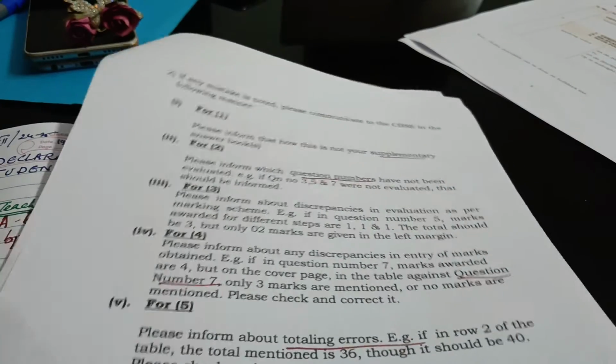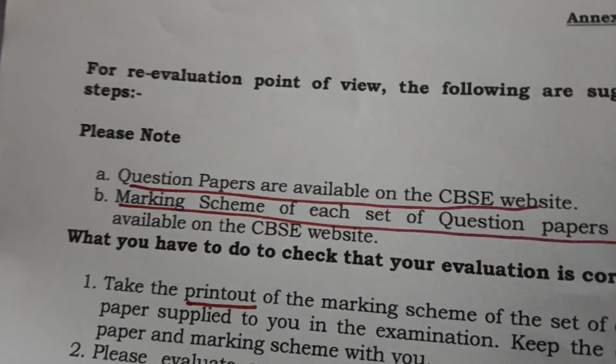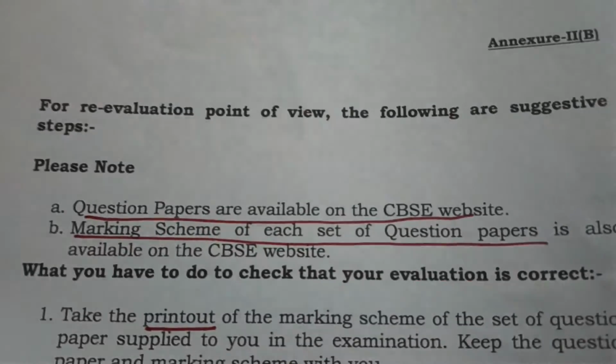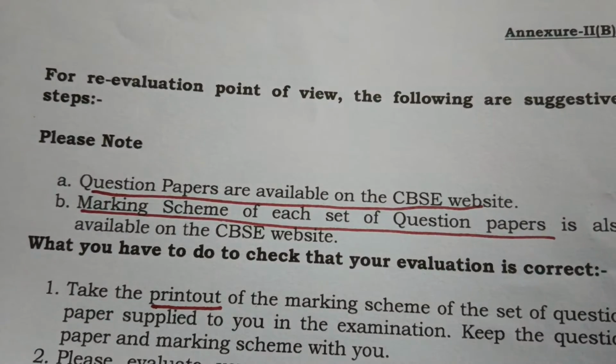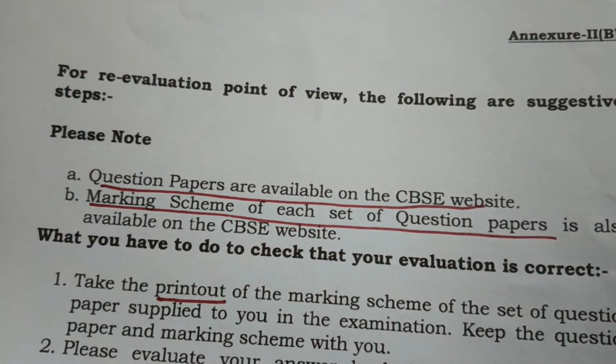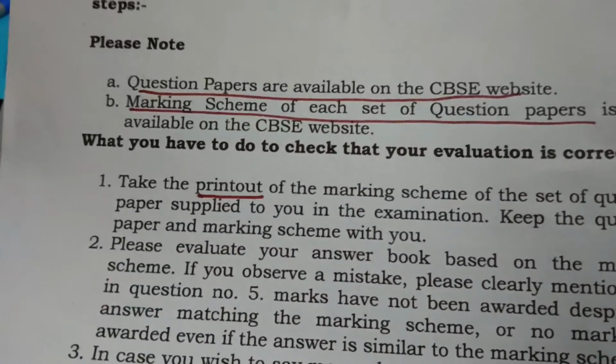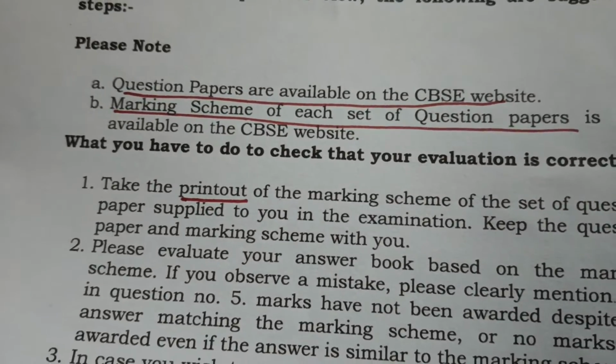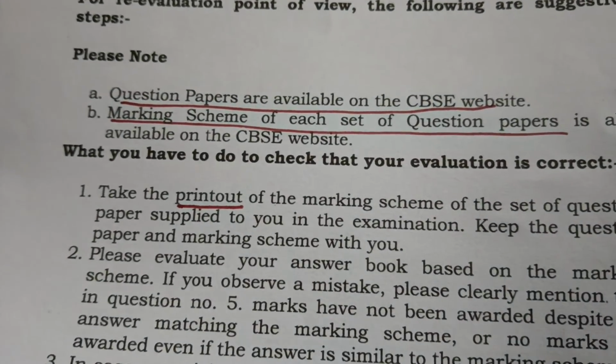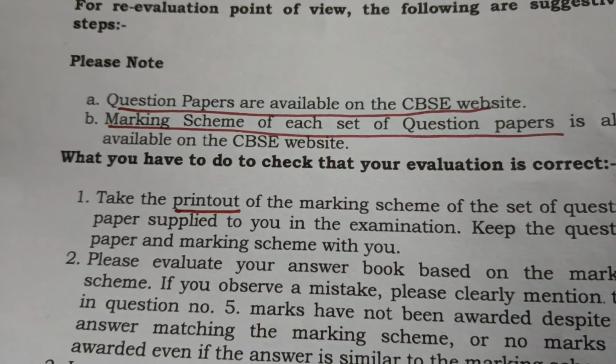And the most important thing is that the question papers are available on the CBSE website. The marking scheme of each set of question paper is also available on the CBSE website. So students should take a printout of the marking scheme of the set of question paper supplied to you in the examination.